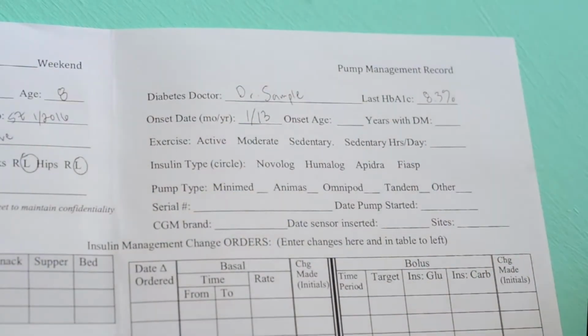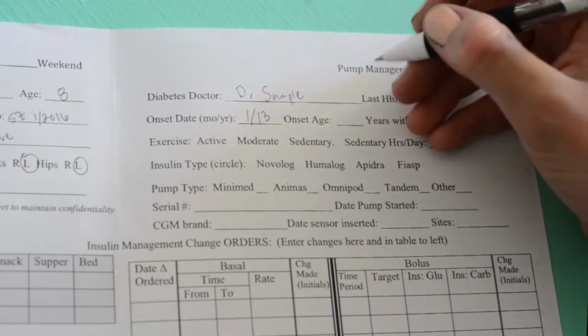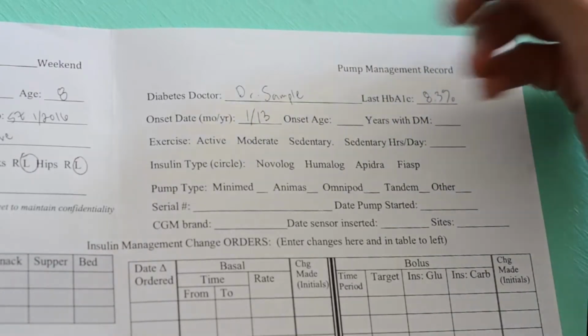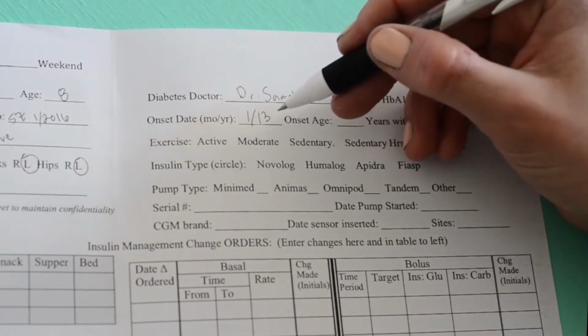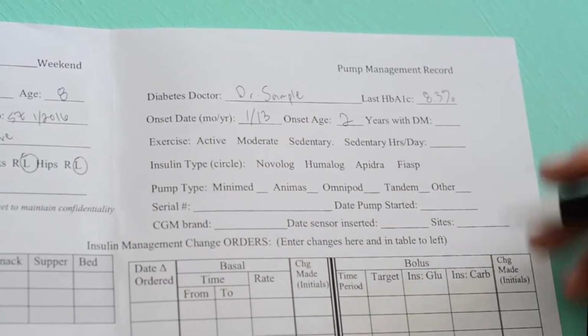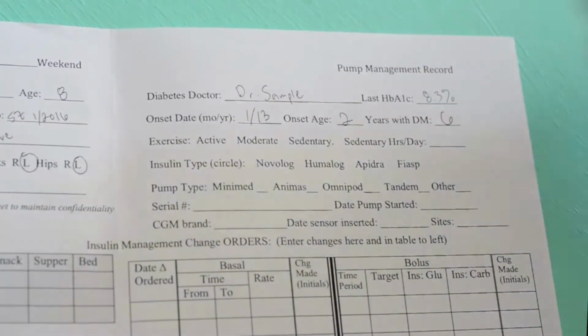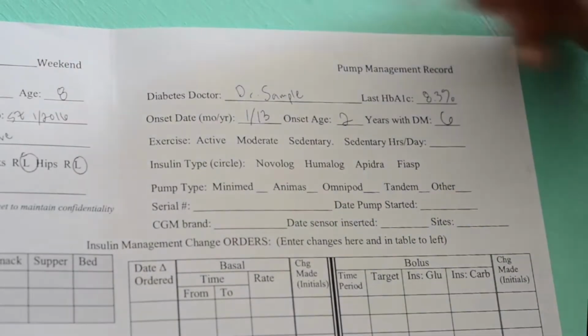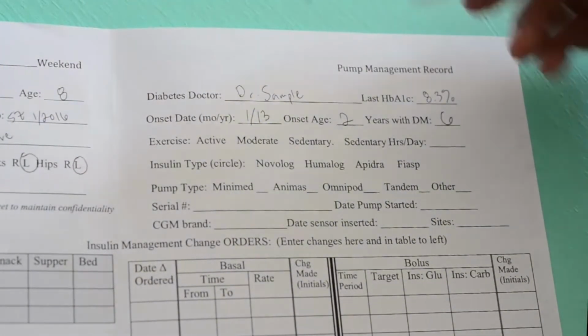So let's say January of 2013. And then we also have the age at onset, right? So if it was 2013, so that would be 2, right? And how many years with diabetes, right? So all of these things are really the same thing, and you can extrapolate each one.